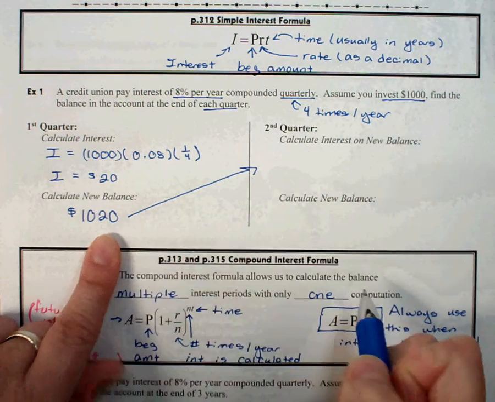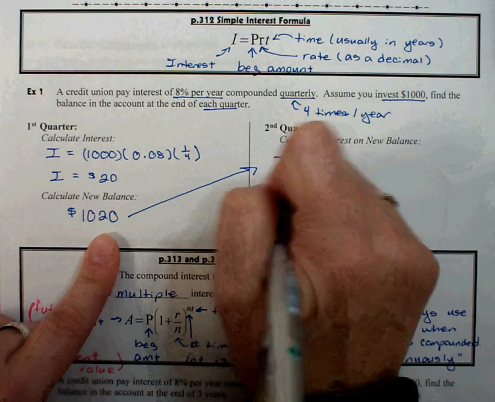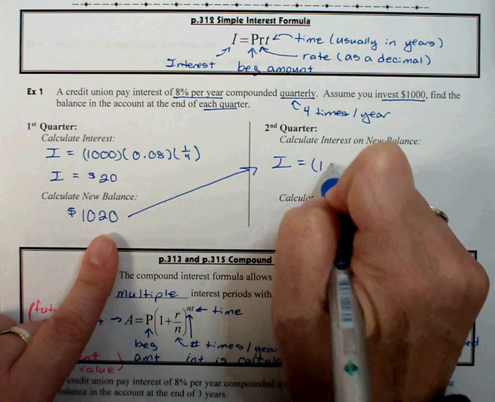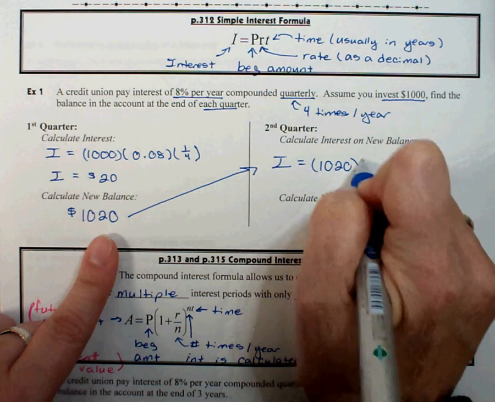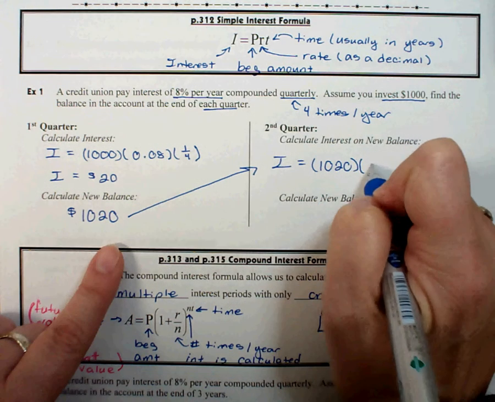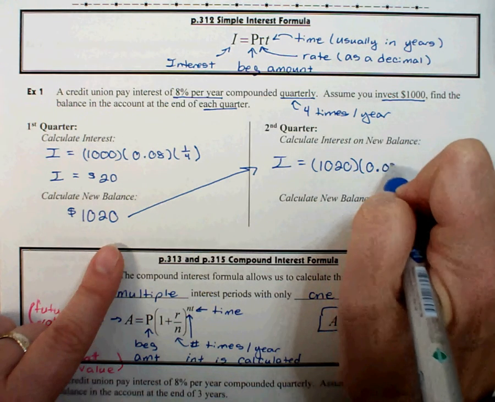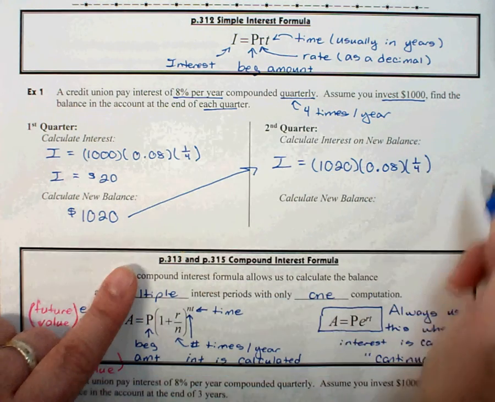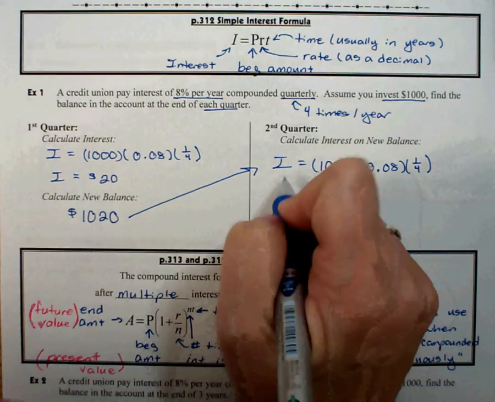So we're going to use this new balance in our next formula. Our interest will become, our new balance is $1,020, still being paid at a rate of 8%. And again, we're only looking at 1/4 of the year. Type that in our calculator.